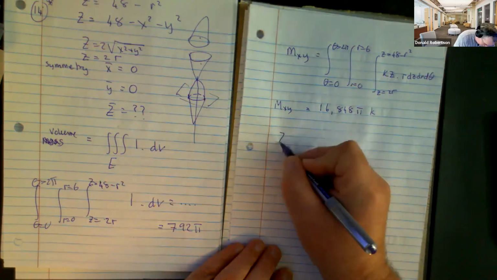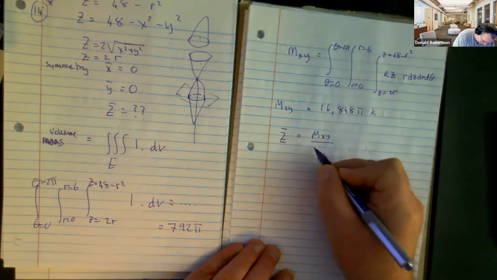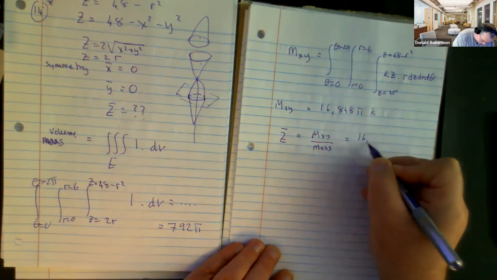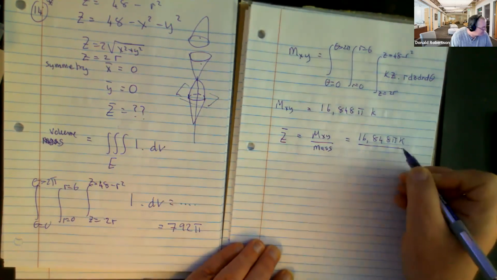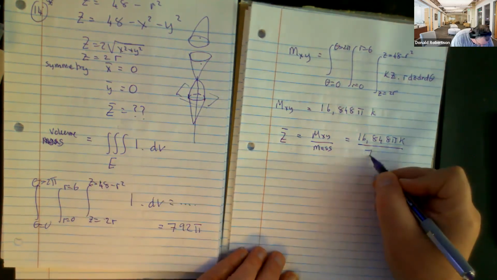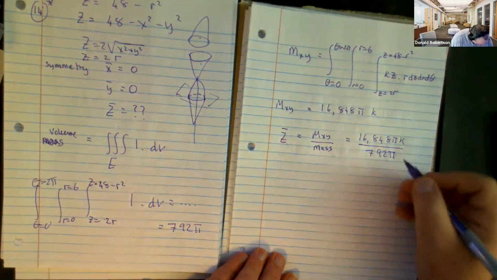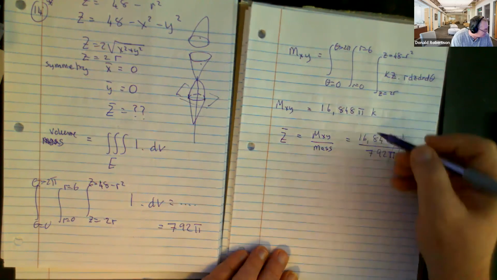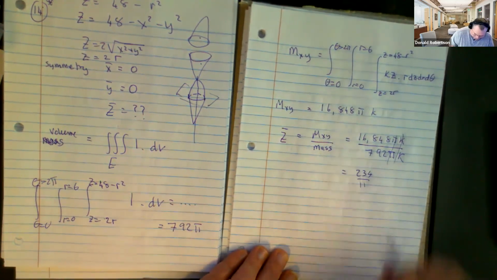Now, to get z bar, it's the moment over xy divided by the mass. So it's going to be 16,848 pi k divided by a mass which was 792 pi. And I think there was a k in that, so the k cancels. Ugly fraction is 234 elevenths.